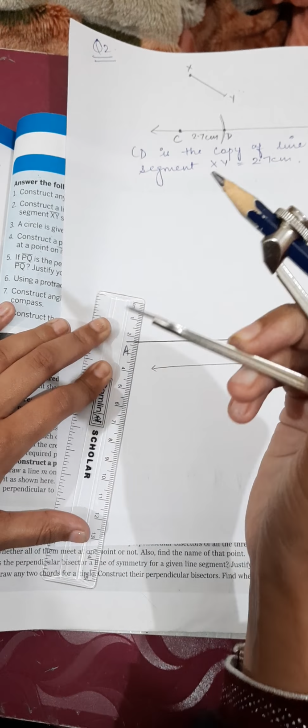So this is going to come 165, 66 and this is 67. And then join it with A. I have joined it with A. So this is going to be 167 degrees. With the help of protractor, I have drawn these. Okay. And this is your question number 6.